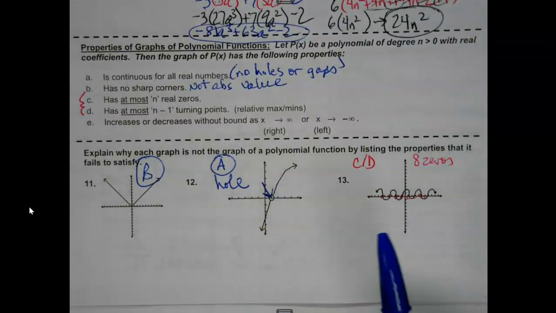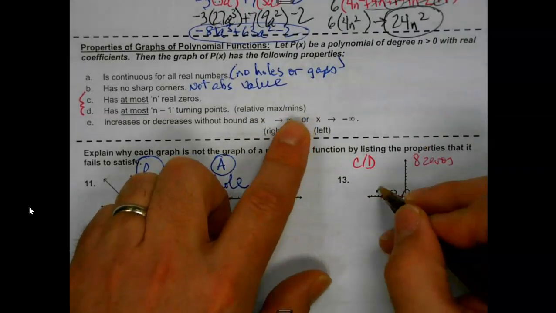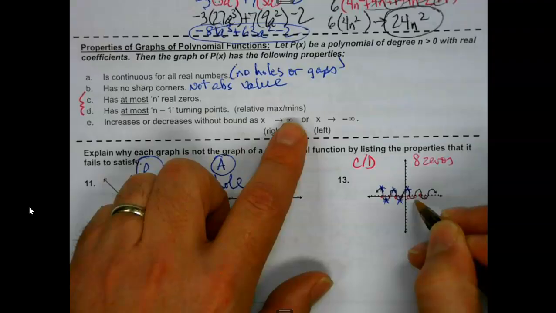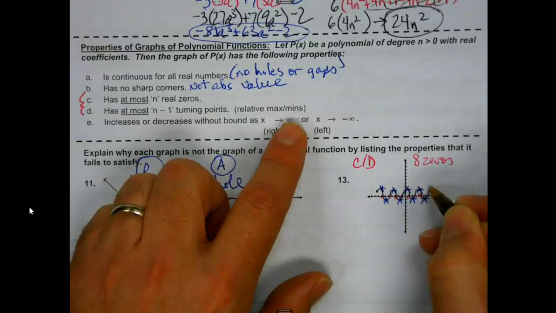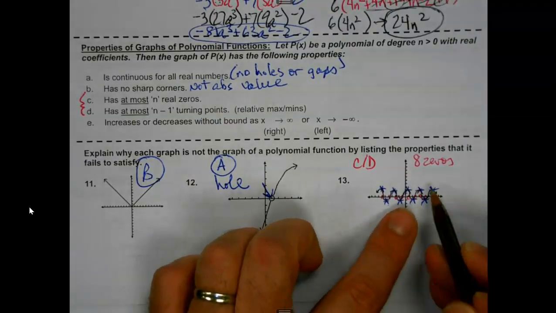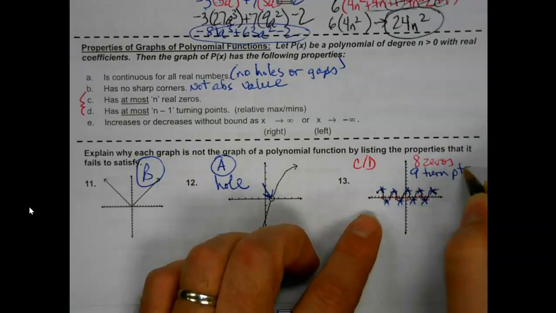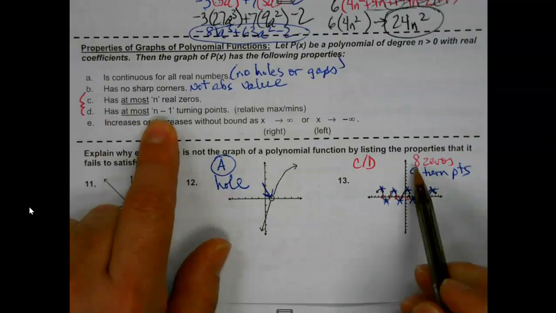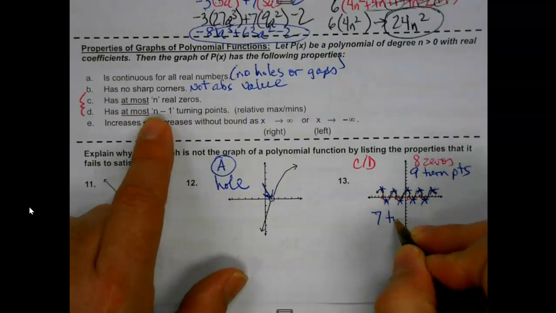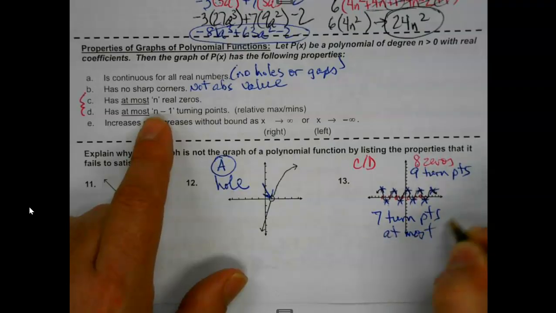So, turning points are maxes and mins. If I look at those, I'm like, okay, so max, min, max, min, max, min, max, min. Well, I already can see I have a problem. 1, 2, 3, 4, 5, 6, 7, 8. I have 9 turning points. You're like, yeah, so at most you have n minus 1. So if this has 8, I should have 7 turning points at most. Well, I didn't. I had 9.